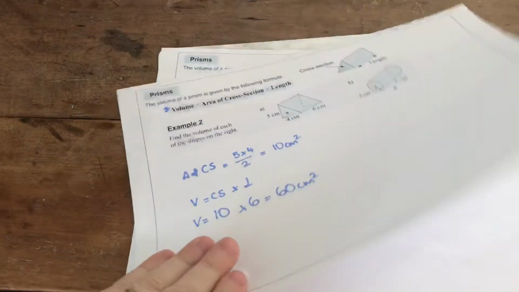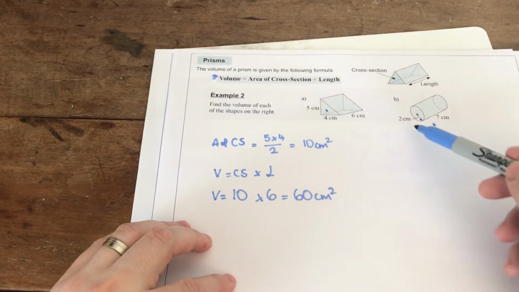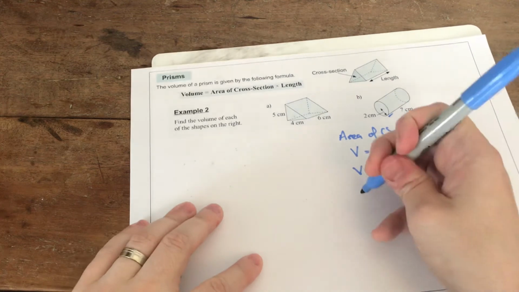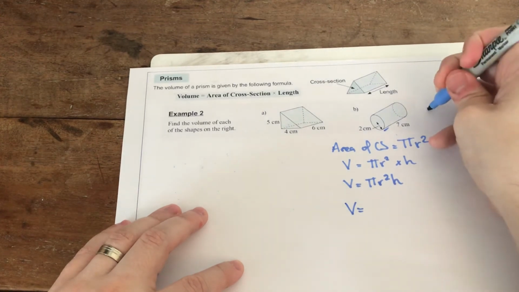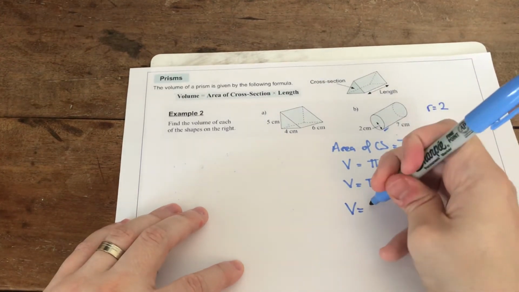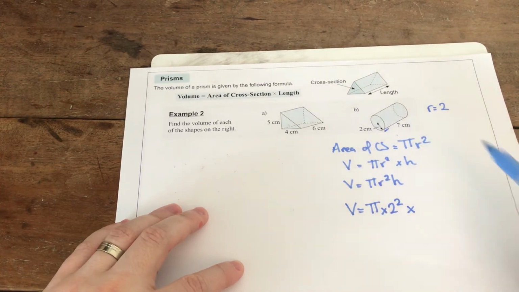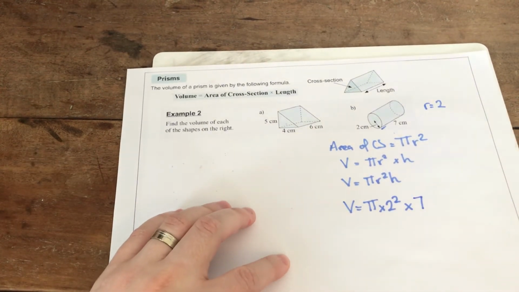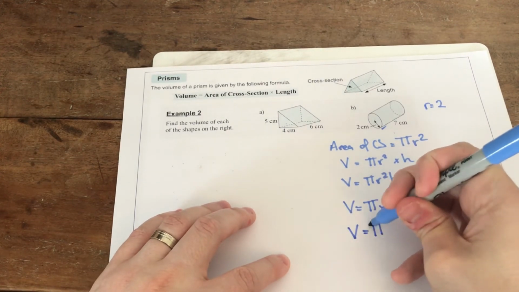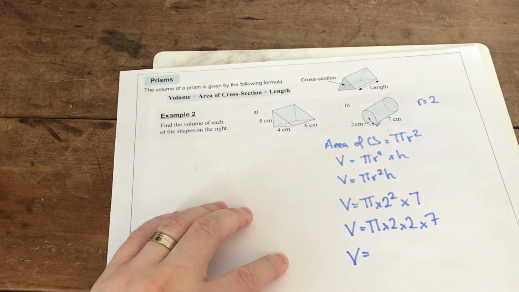But what we're doing is exactly the same thing as what we did here, which is finding the area of the cross section of the front face and then timesing it by its length. So in this instance, to work out my volume, I'm going to say that the radius of this cylinder is 2. So I go pi times 2 squared. And then I'm going to times it by the length or the height, depending on how you want to look at it. It's the same thing in this case, so I times it by 7. So I do pi times 2 times 2 times 7. And then I round that to 1 decimal place.